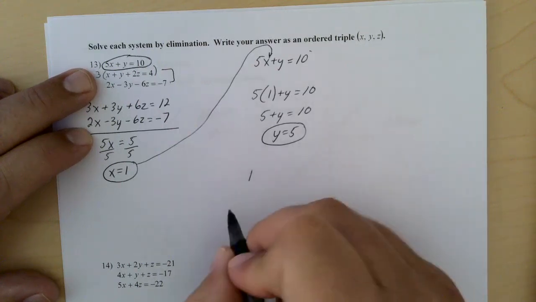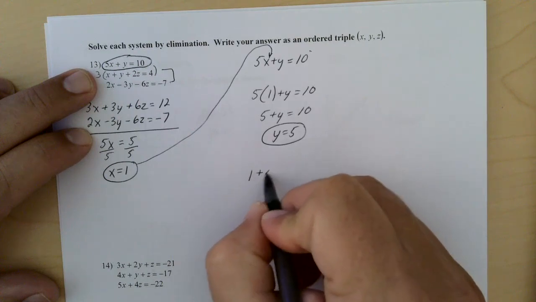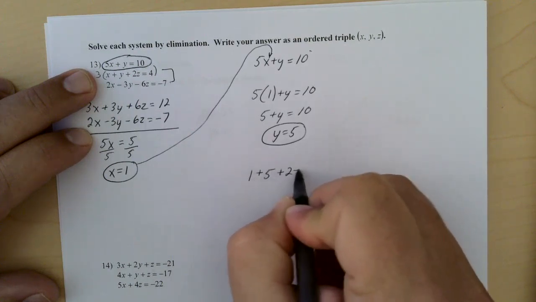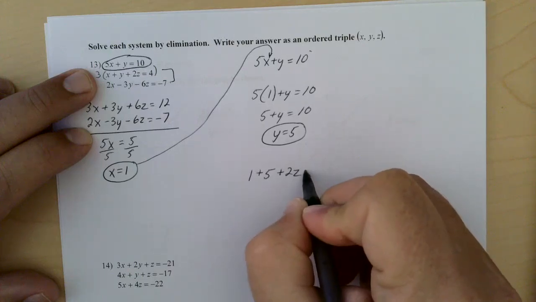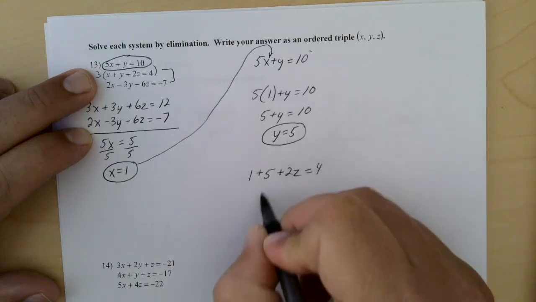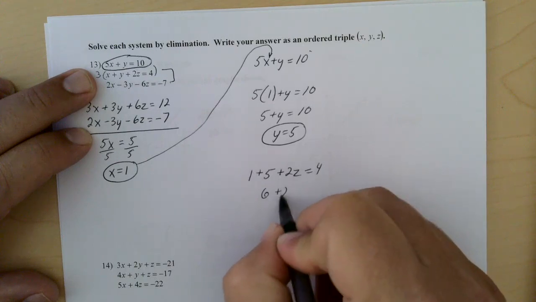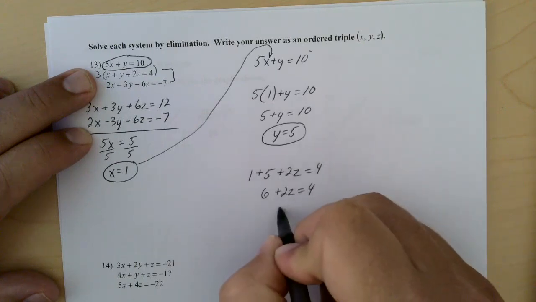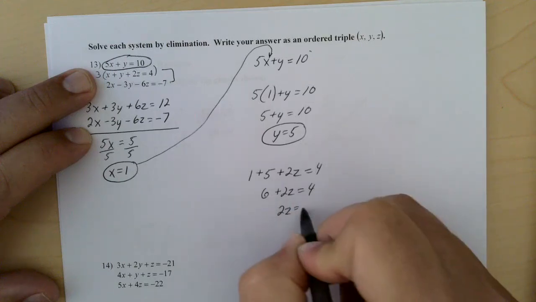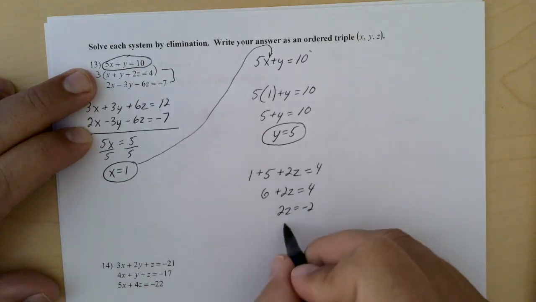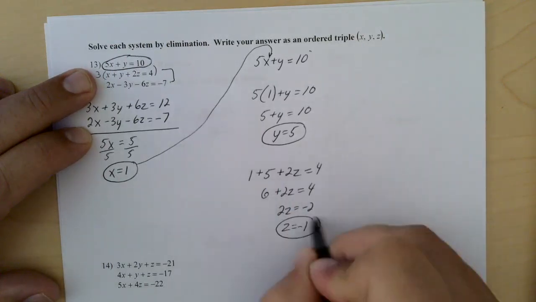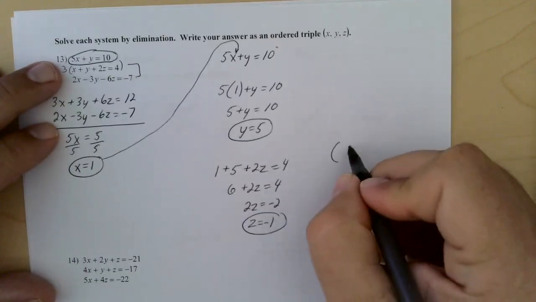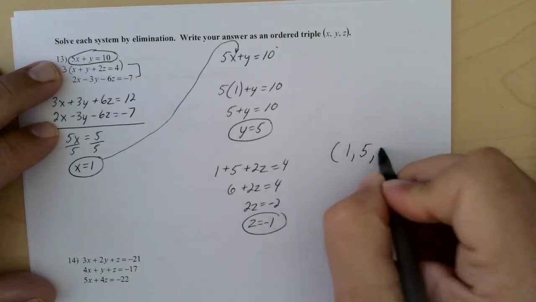I'm going to replace the x with a 1, my y with a 5, and then it's plus 2z equals 4. So this is 6 plus 2z equals 4. We'll subtract 6 on both sides. We'll get a negative 2. We'll divide, and we get z is negative 1. So you want to write it as an ordered triple.